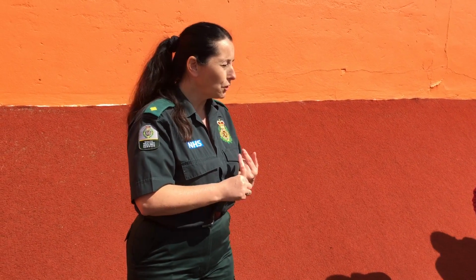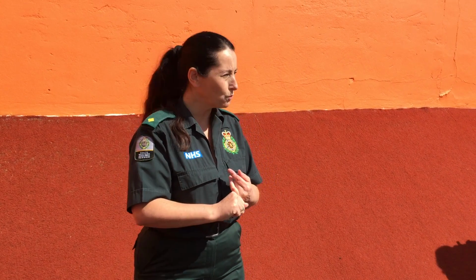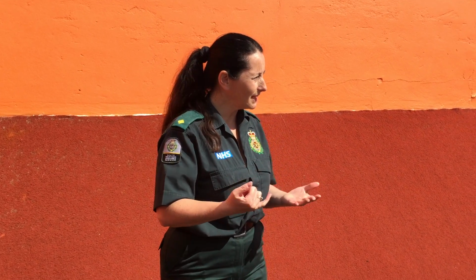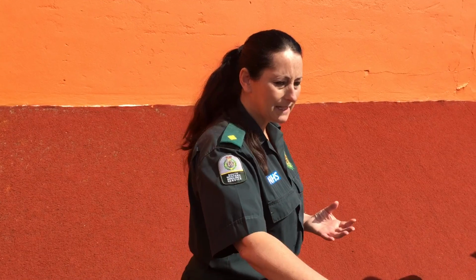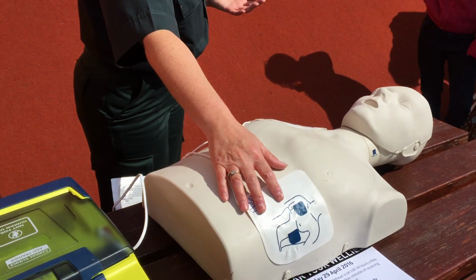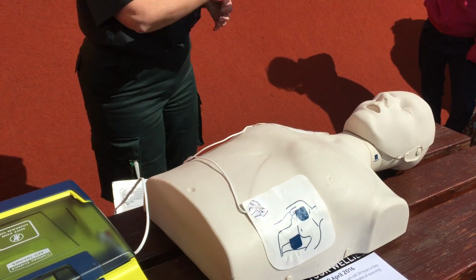Okay, so you've also got perspiration. So you need to dry the chest off. Somebody in cardiac arrest will be sweating and perspiring an awful lot. You need to dry the chest off. Patches, things like plasters, nicotine patches, only need to be concerned about them if they're underneath where the pads are. All right, okay. Just quickly peel them off.